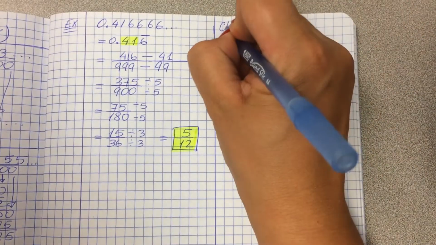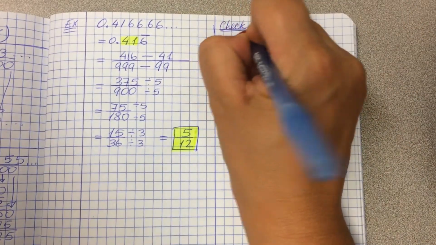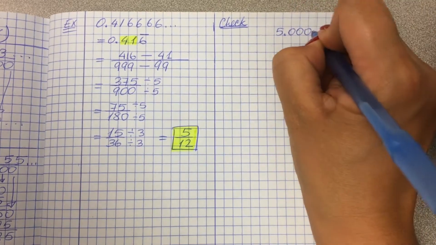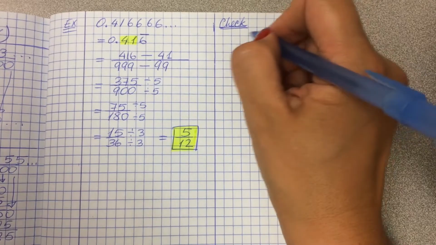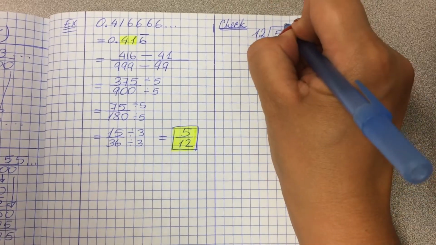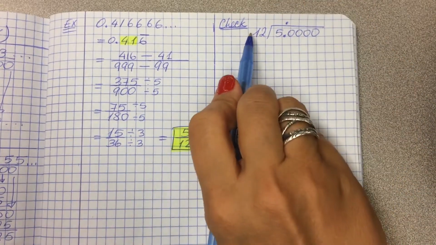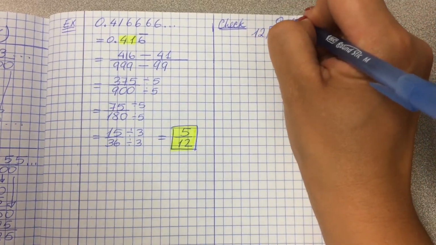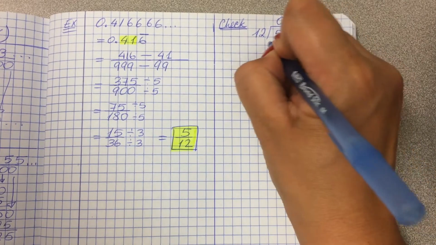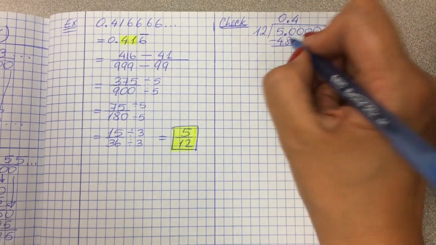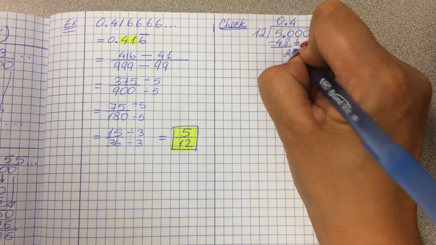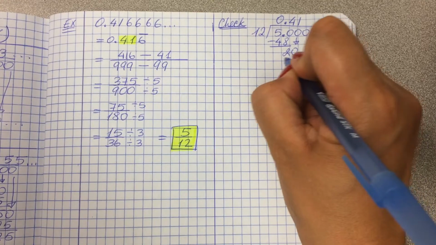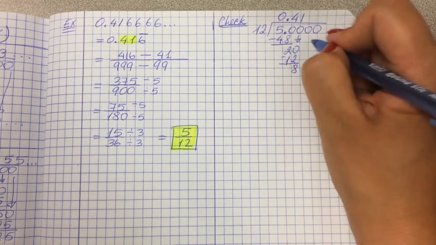So to check, what would you do if that was a test? You would set up 5.0000, a few zeros, and divide that by 12. 12 does not go into 5, but it goes into 50 4 times, which is 48. 50 minus 48 would be 2. 12 goes into 20 one time. When you subtract, you have 8.